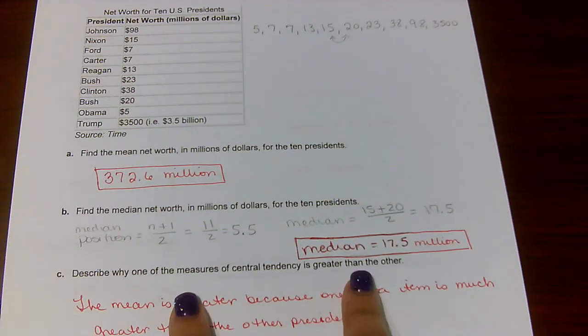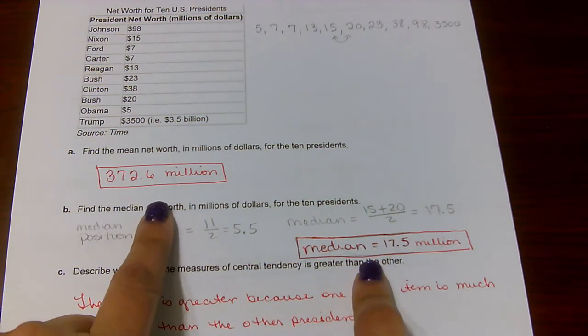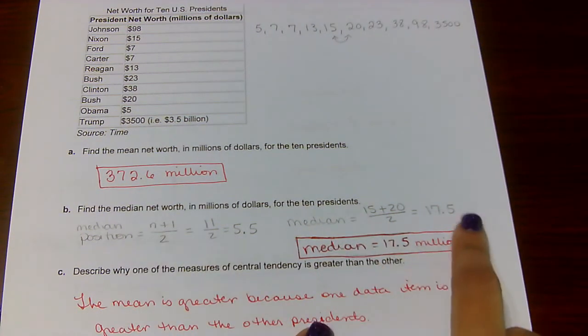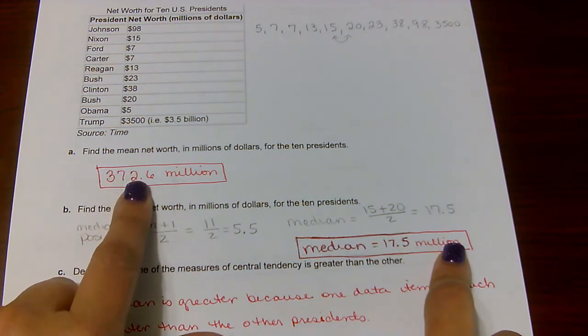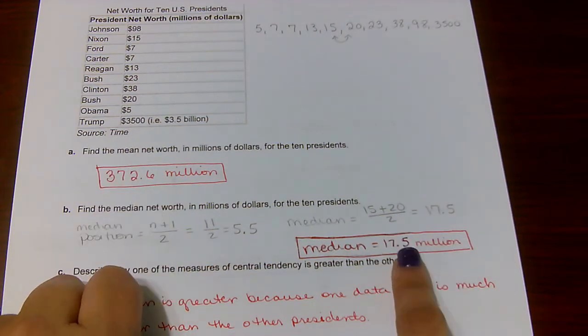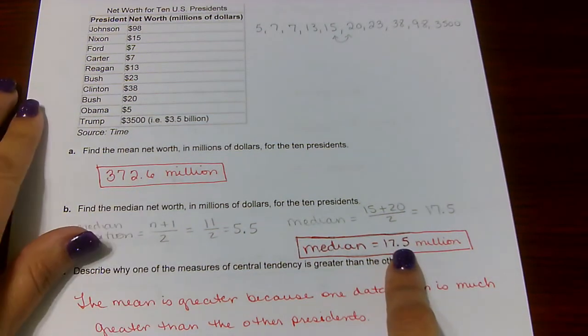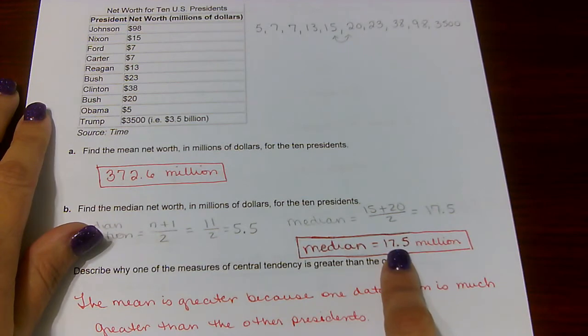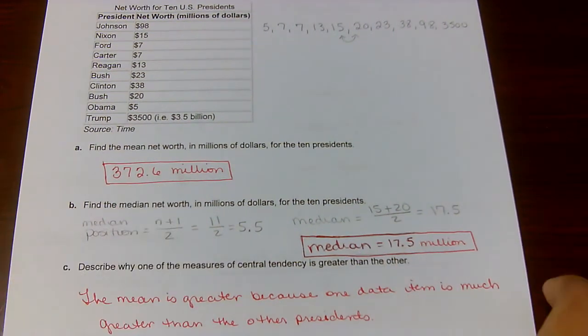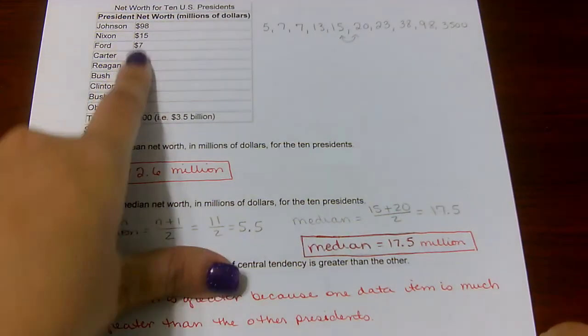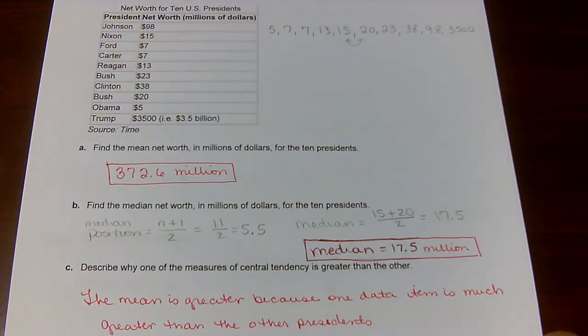The central tendency we would more likely use in this case is going to be the median, because only one person comes close to this amount, the others do not. The majority of the presidents are closer to the 17.5 million. So choosing the central tendency is going to be based off the data points that you have, and which one more accurately represents the center.